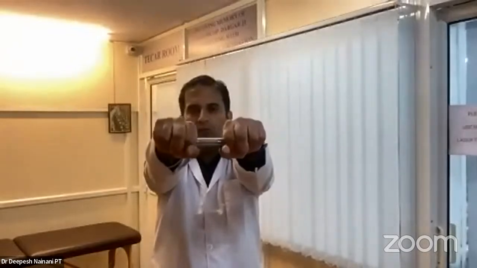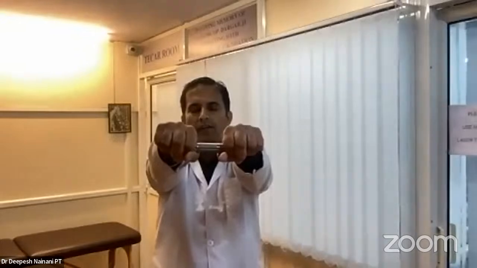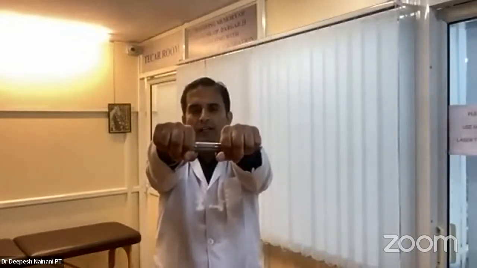First, we will squeeze and grip with our hands, holding a normal rod or any lengthened thing in your wrist like this, and try to break it. 1, 2, 3, 4, 5, 6, 7, 8, 9, 10.